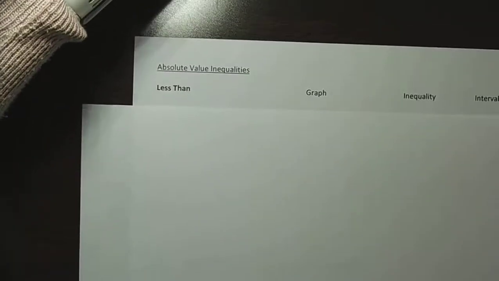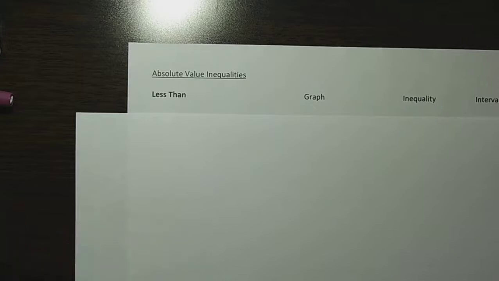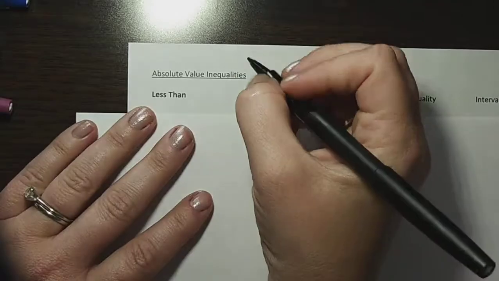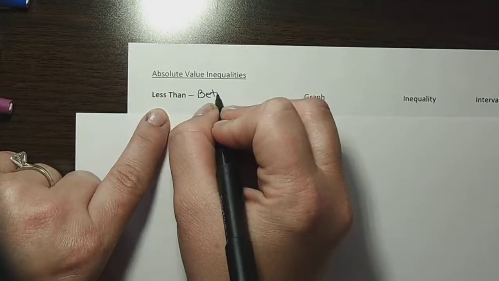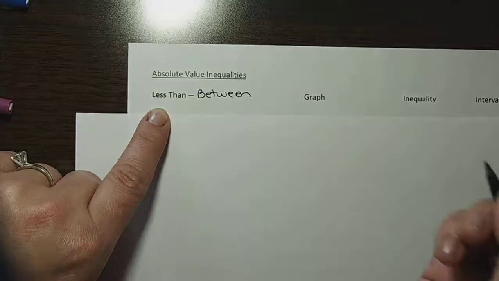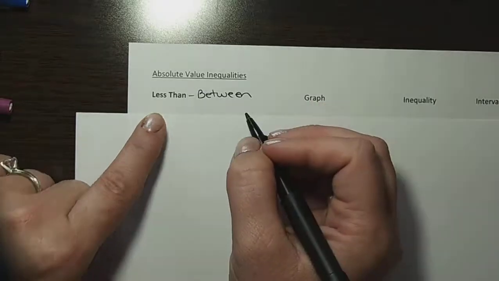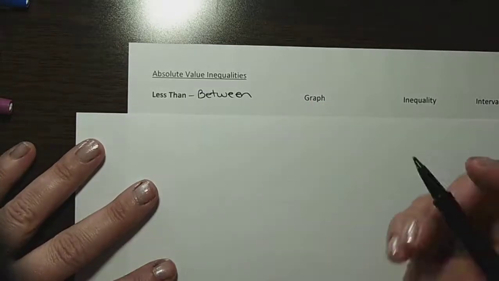Let me adjust my camera. Alright, so for less than, we're going to solve them like an equation, and less than is between. So your answer for less than is going to be the between.